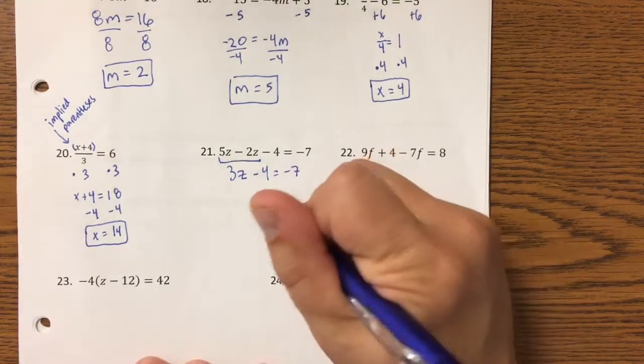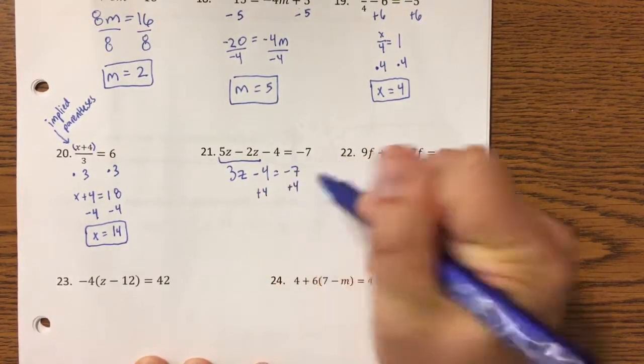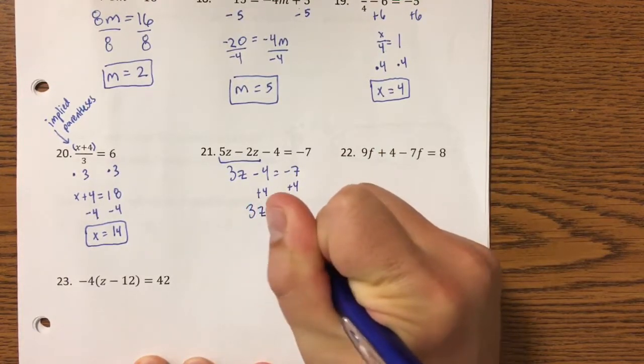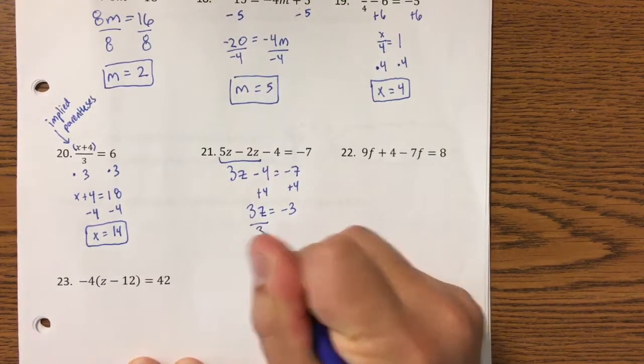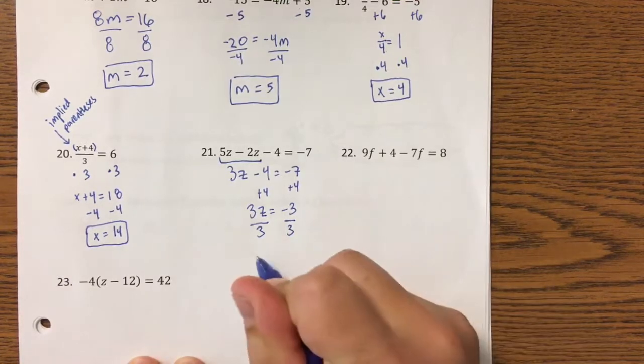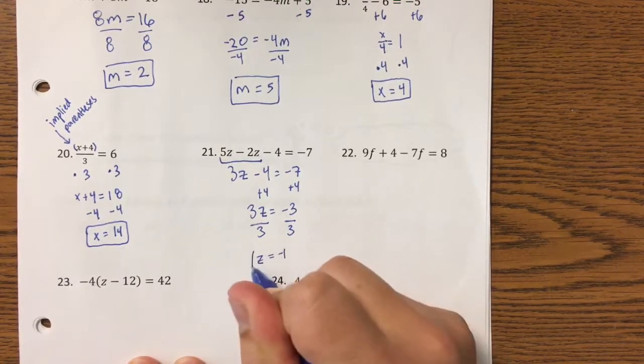So I'm going to add 4 to both sides. Get 3z equals negative 3. And now I need to take care of that multiplication or division. In this case, the multiplication. I want to undo the multiplication with division and divide both sides by 3. So I get z equals negative 1.